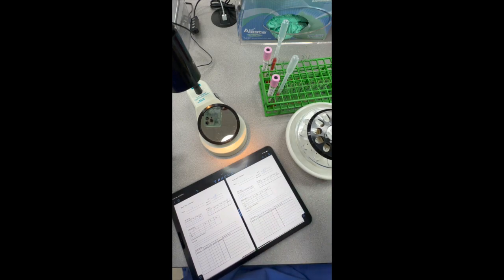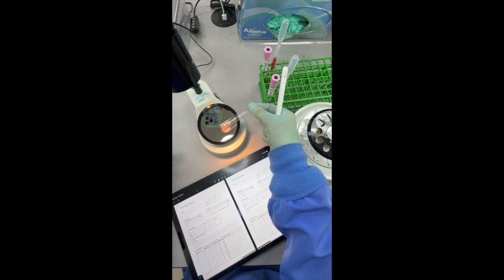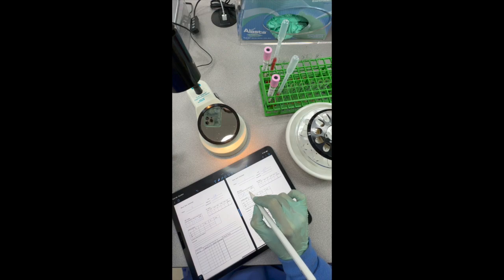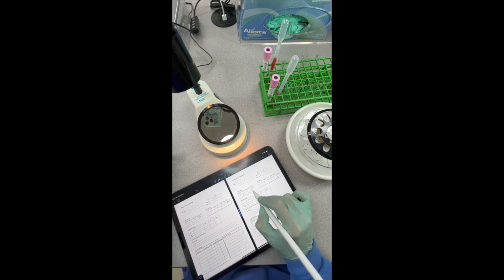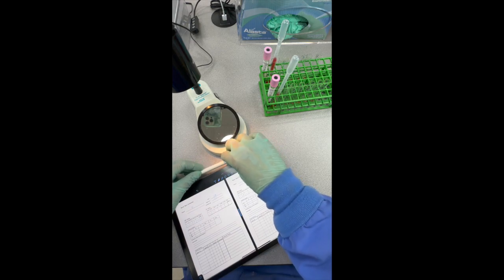But since they're A, we do expect them to have antibodies to B. And there we go. We get a nice 3+ reaction there. So we'll put 3+ in there. And this patient is typing as a front type A. And now we're going to move to our D. We're going to perform the weak D test.